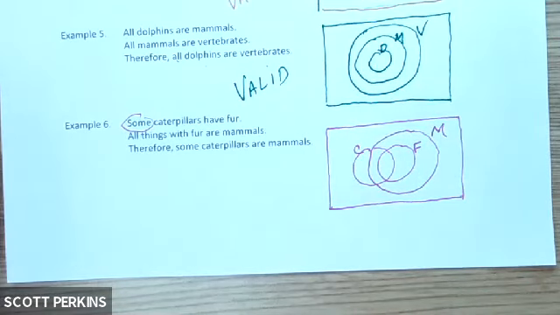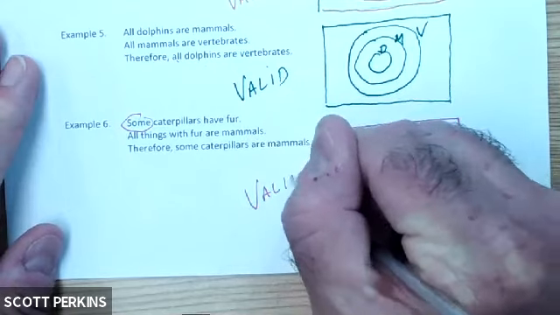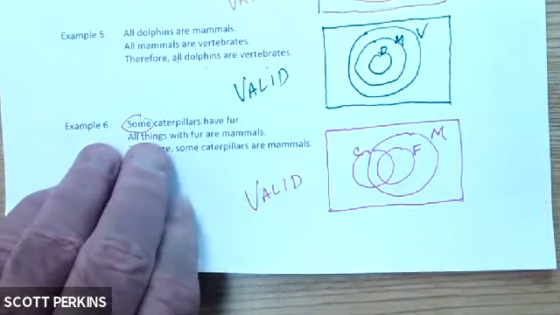So is the conclusion that I have to come to that some caterpillars are mammals? Yes, they have to overlap somehow. So that is going to be a valid argument. Even if you drew the mammal circle bigger, at least some of the caterpillars would be mammals. So there you go.